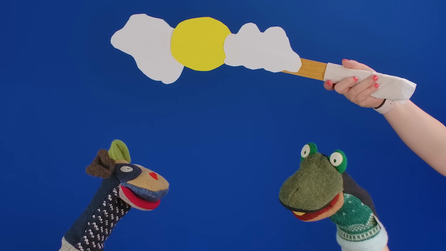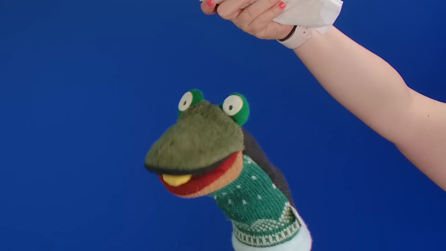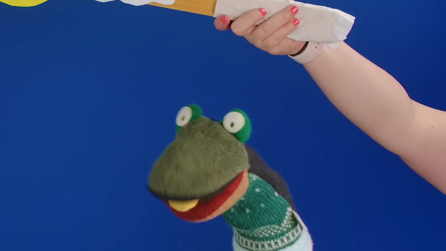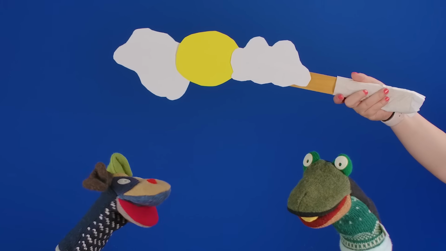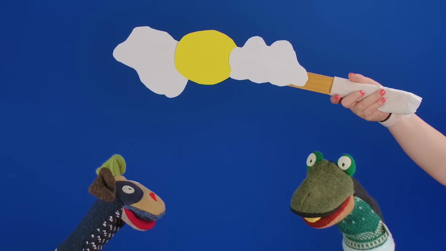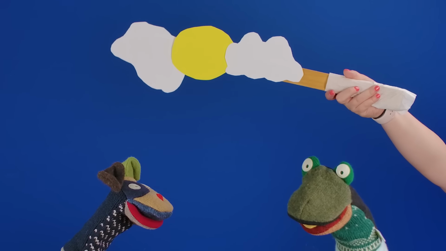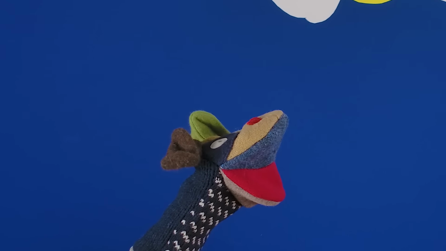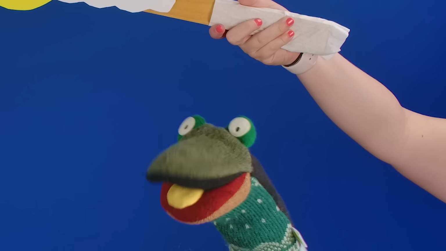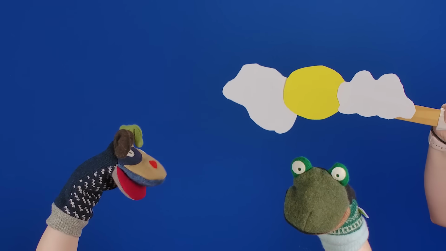So, there's weather. There sure is. There's a cloud. Yes, how lovely. Okay. Two clouds, actually. Look at that. And a sun? Oh, I see that there's a sun. Are we doing this right?